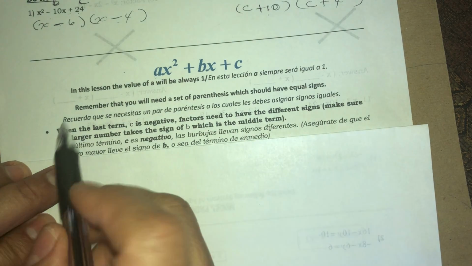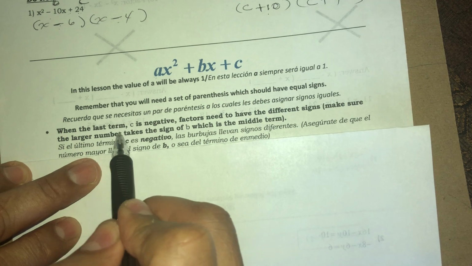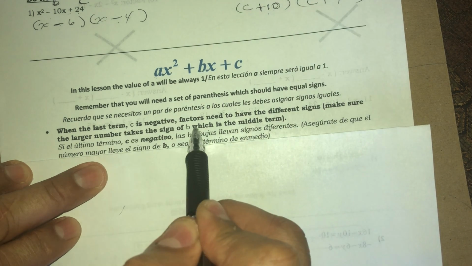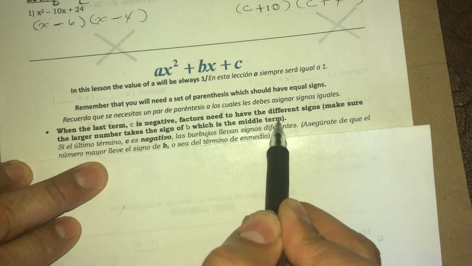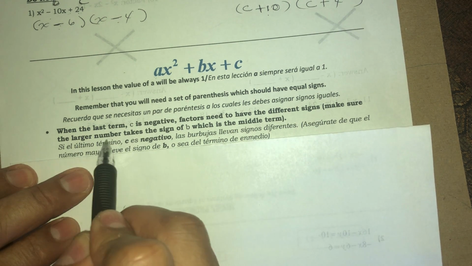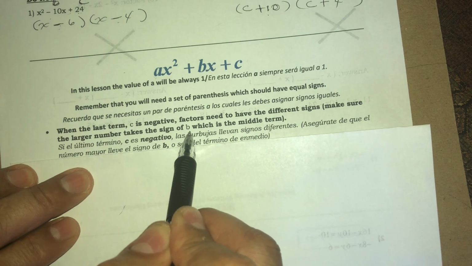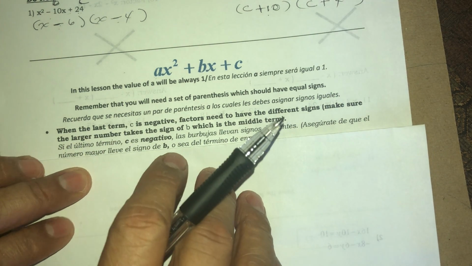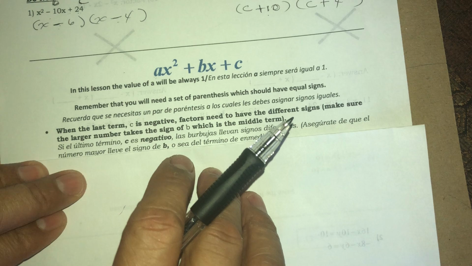So, the first thing you have to do is this. When the last term, C, is negative, factors need to have different signs, okay? Make sure the larger number takes the sign of B, which is the middle term. That's what I just explained to you before, right?